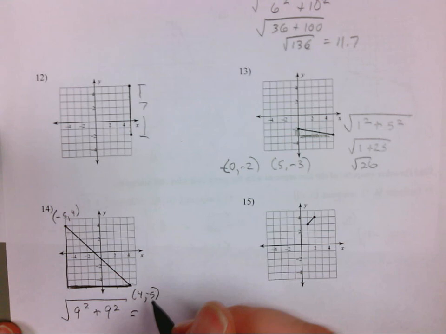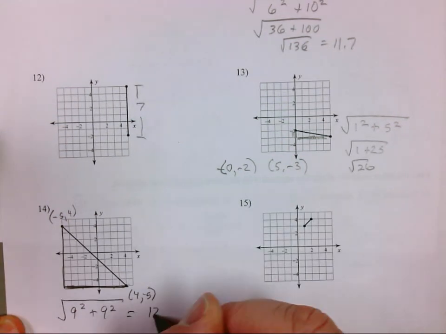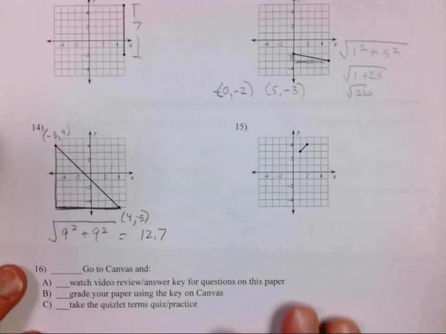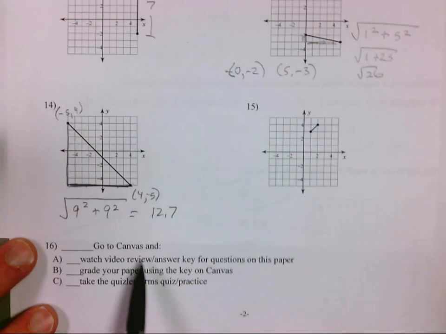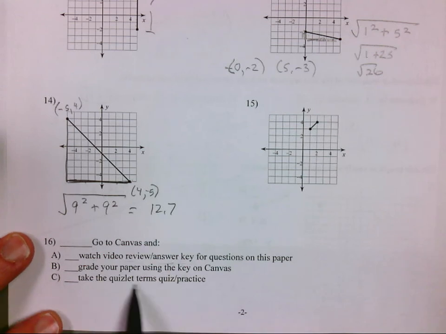So if you're in my class, additional things to look at, go to Canvas, watch the video review, that's this, check. Grade your paper using the key on Canvas. I'm about to show you the key here so you can check that. And then keep going back to that Quizlet terms practice. I'll add some more things as well. This is just what I had available right now.